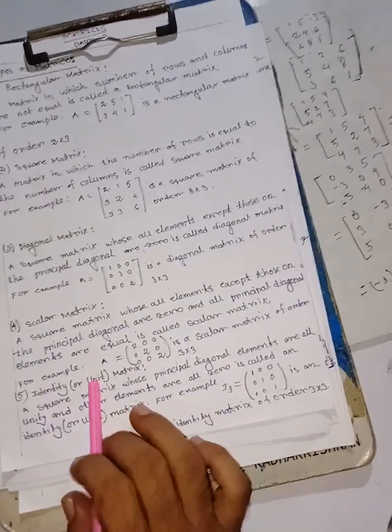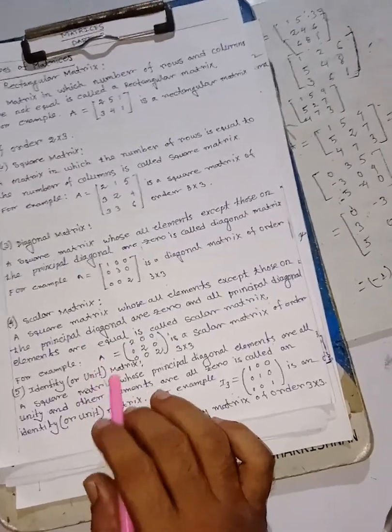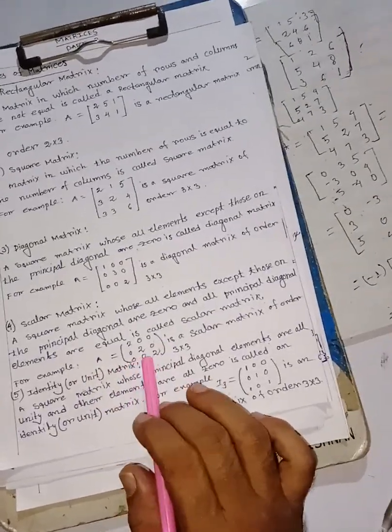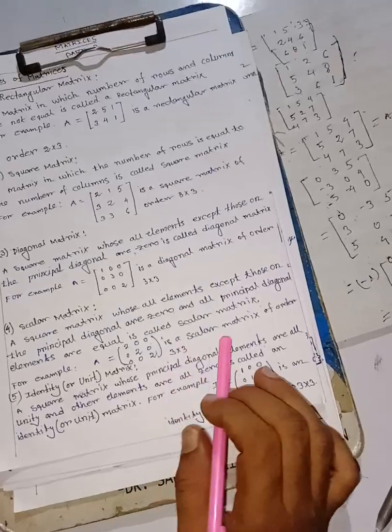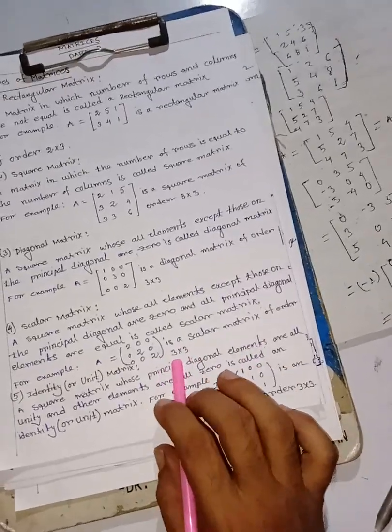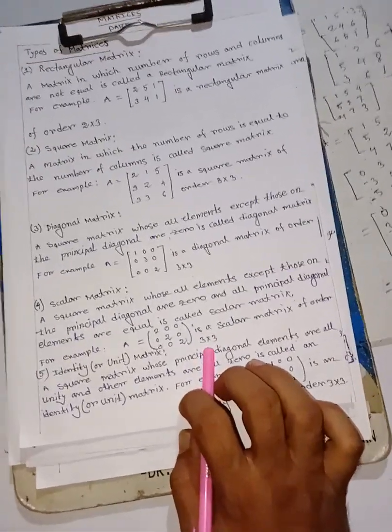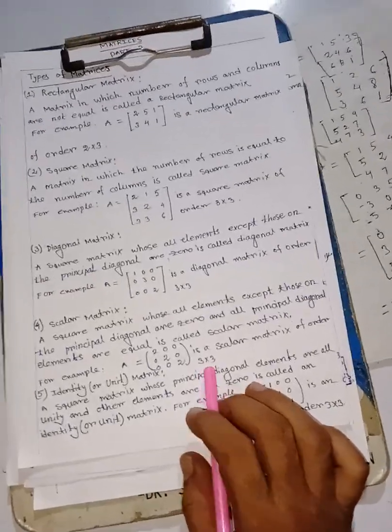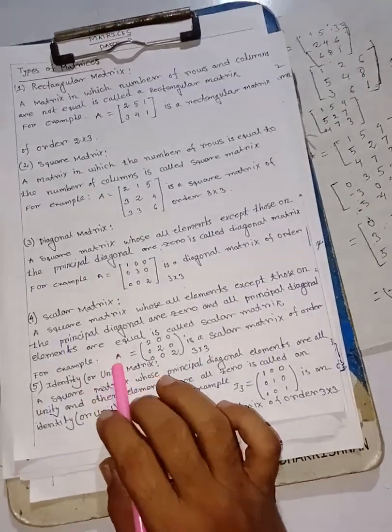For example, matrix A with 2 0 0, 0 2 0, 0 0 2 is a scalar matrix of order 3 by 3. Here matrix A is a square matrix.